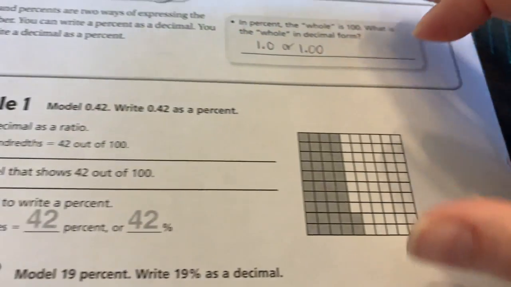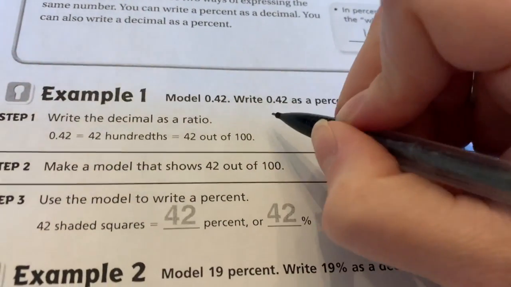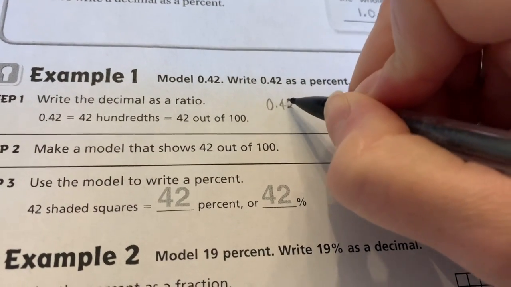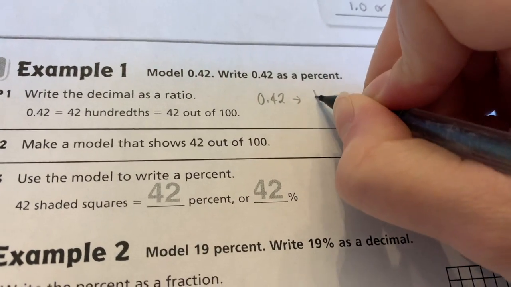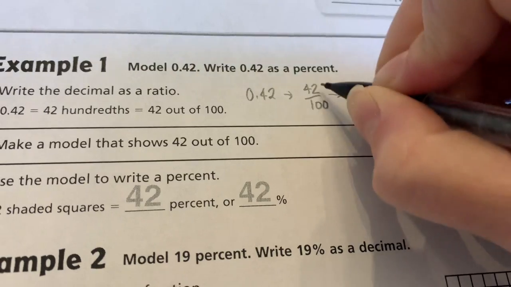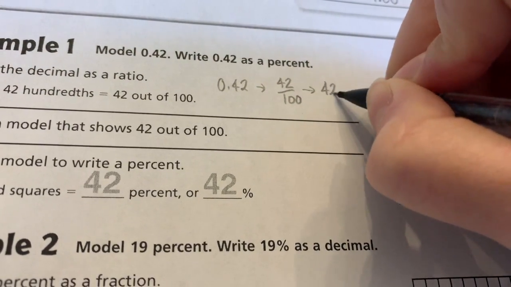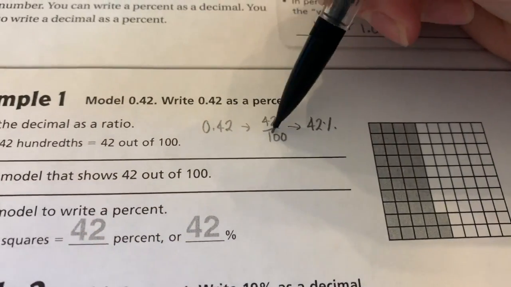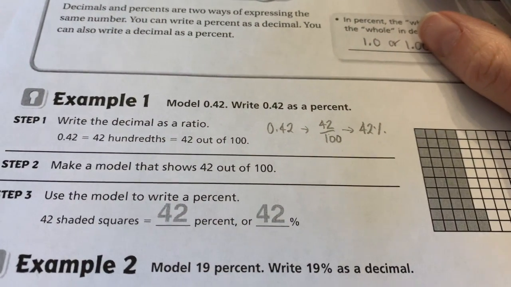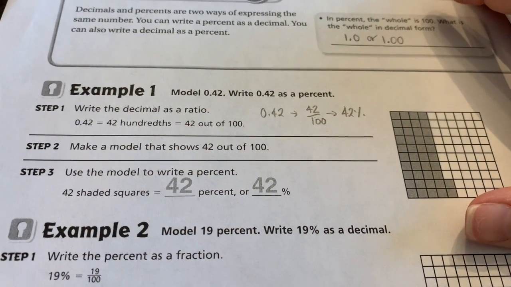So that's 42/100ths, which is exactly the same as 42 out of 100, right? We write 42/100ths as a fraction by putting it out of 100, which in itself is exactly what a percent is. So 42 out of 100 is 42%. So these three things are all equal. Cool, right? So 42/100ths is the same as 42%.